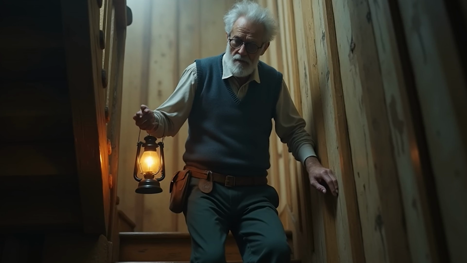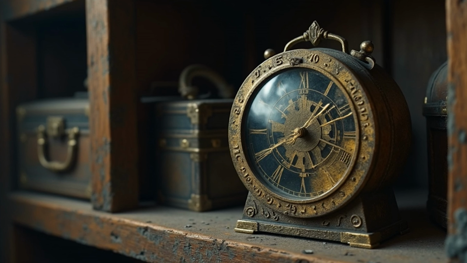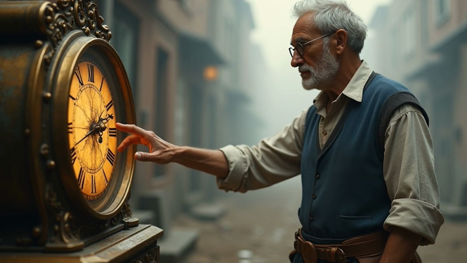One foggy morning, while exploring the attic of his home, Elias stumbled upon something strange, a clock unlike any he had ever seen. Its design felt ancient, almost otherworldly, with gears and etchings that seemed alive. When he reached out to touch it, the hands moved on their own, marking not hours or minutes, but something else entirely. Moments, memories, possibilities.